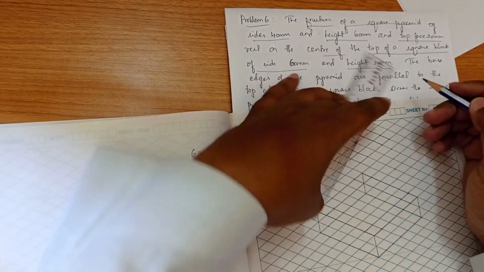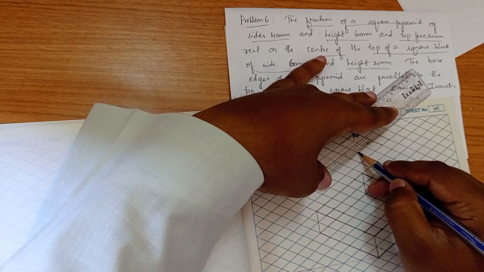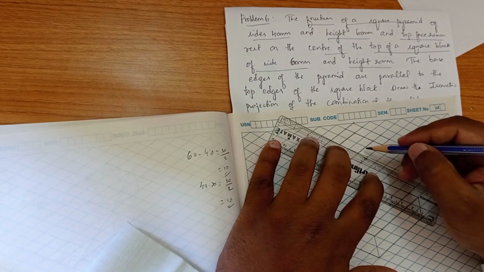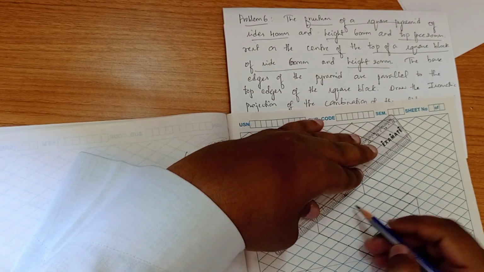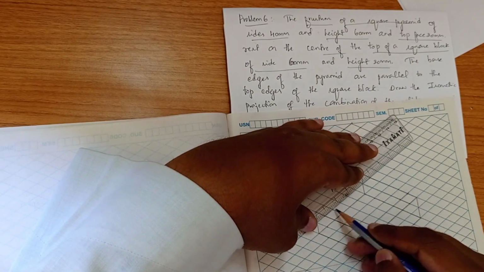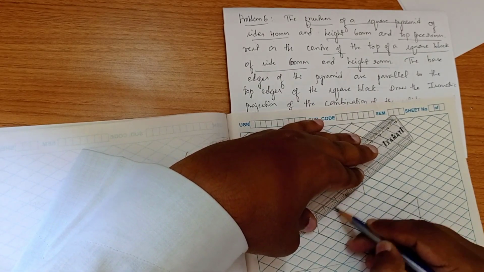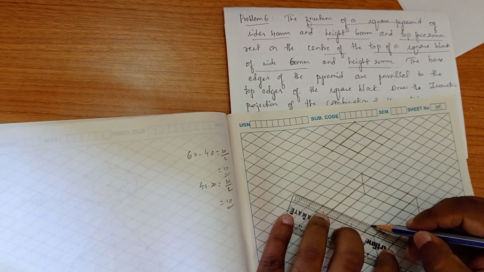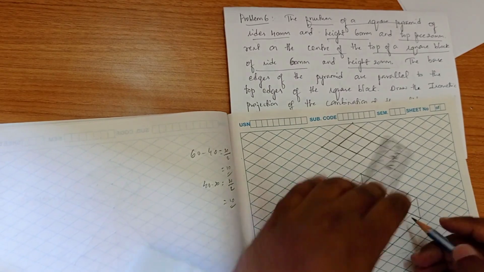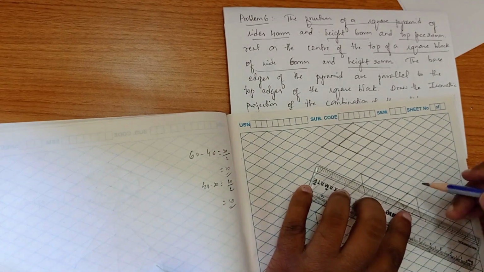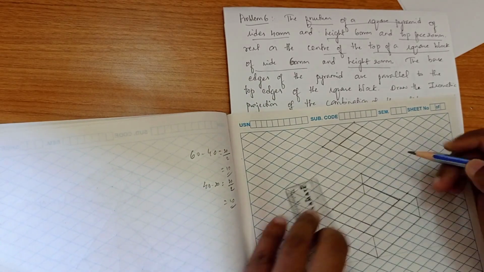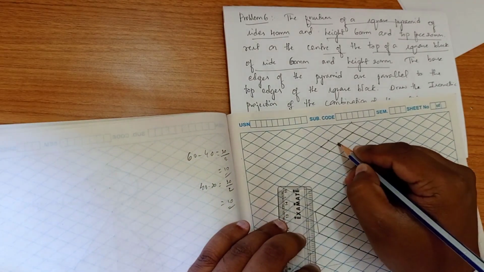So it is 20 box. Here we have this box, which is this one. I'm going to darken it, 50 by 40. From here to here we have to join.